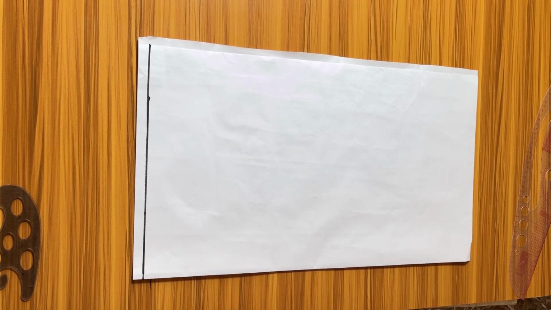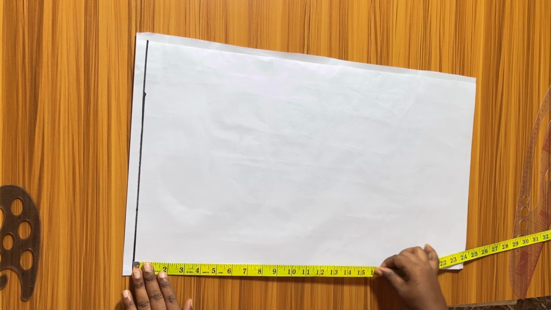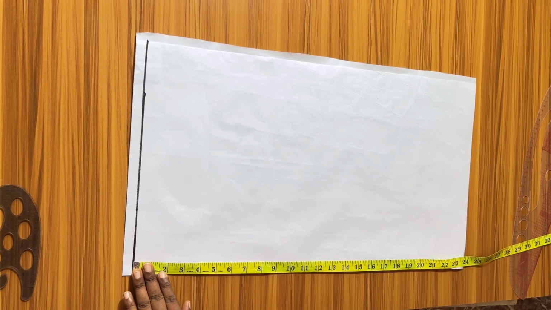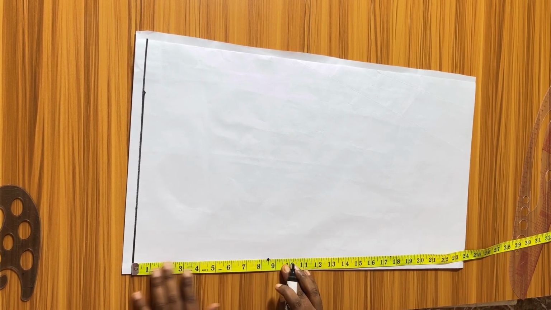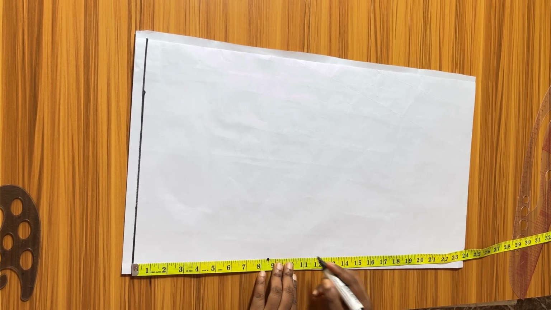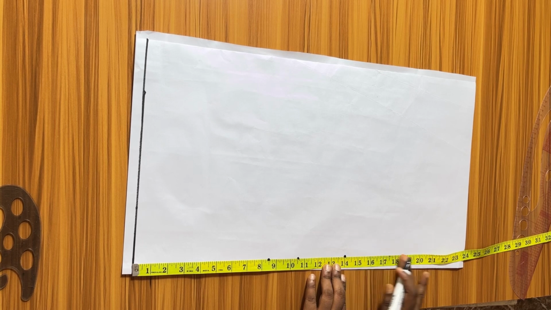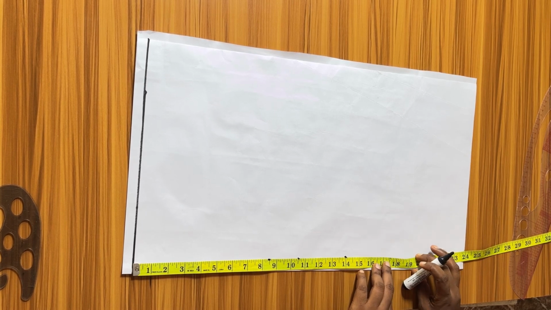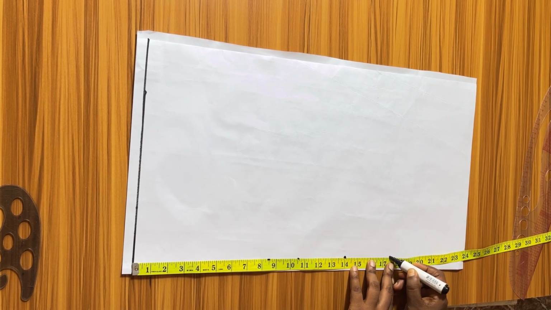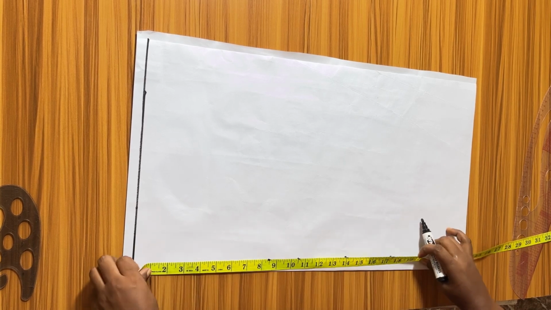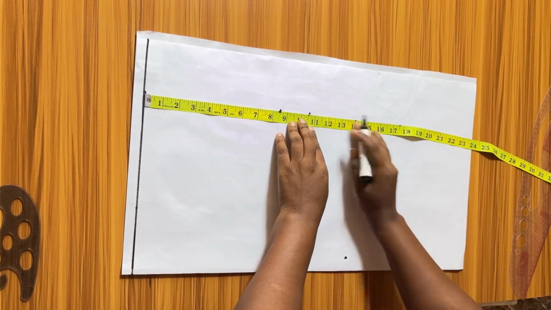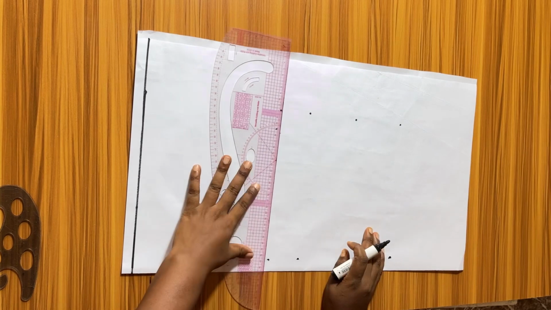So from this random line that I've already drawn, I'm going to mark my shoulder to my chest line, which is 8.5 inches, my shoulder to my bust line, which is 10.5 inches, my shoulder to my under bust, which is 14 inches, and my shoulder to the waistline, which is 17 inches. I'm going to be adding half an inch. So I'm going to mark that and then draw a straight line across. So take your accurate measurements and mark them just like I'm doing.